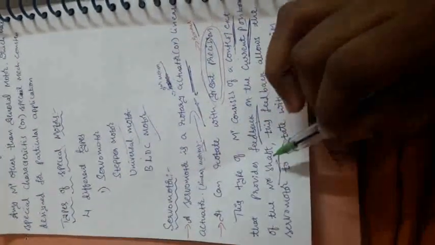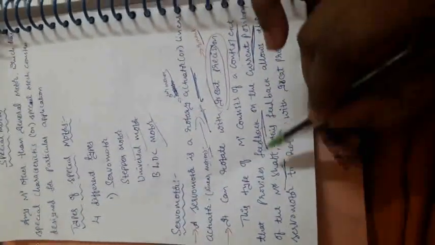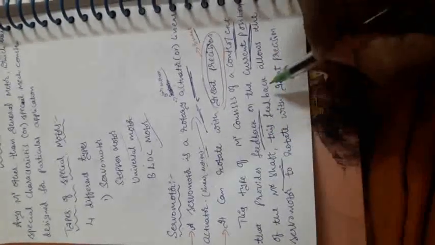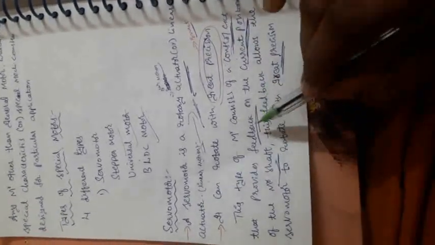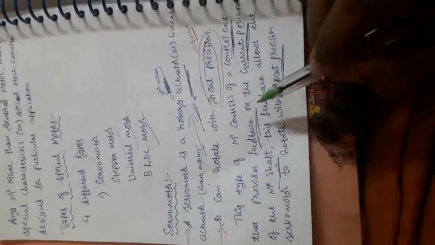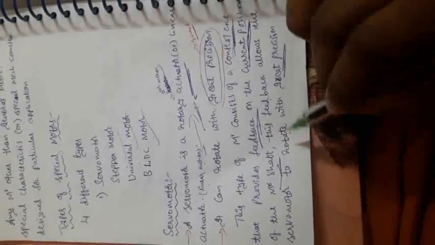Where the motor shaft is in its present position, it will give the feedback. Then this feedback allows the servo motor to rotate with great precision value.